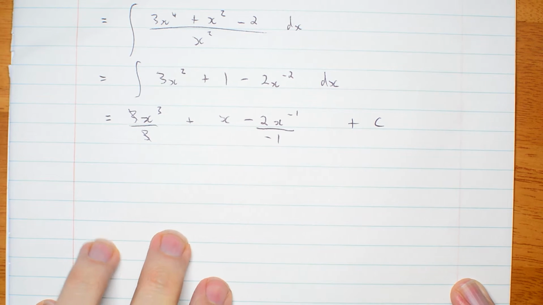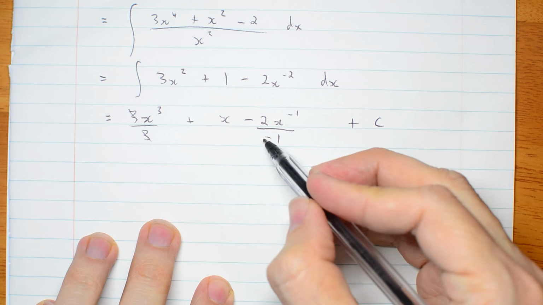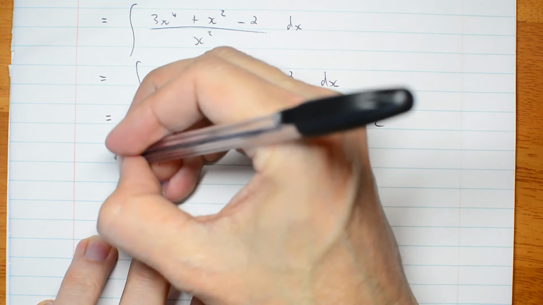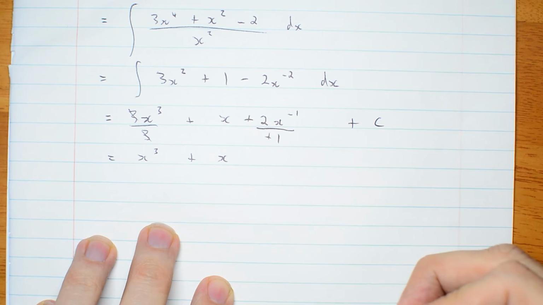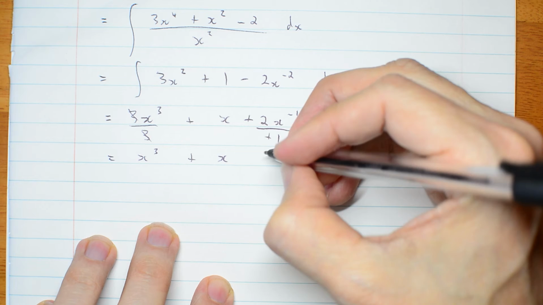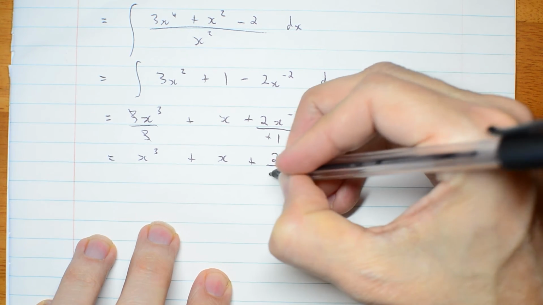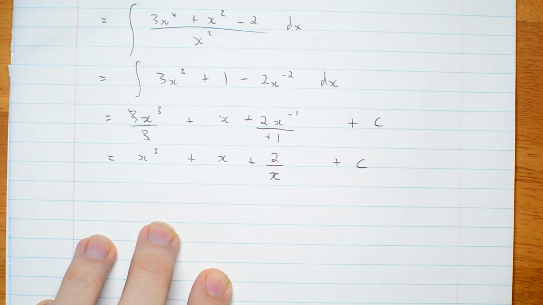How can I simplify that? These cancel nicely. This sign is going to become a plus. So I'm going to have x cubed plus x. What's this? It's 2x to the negative 1. I can write it that way, or I can write 2 over x, either way is perfectly fine, plus my constant.